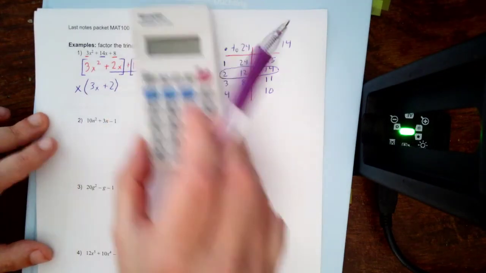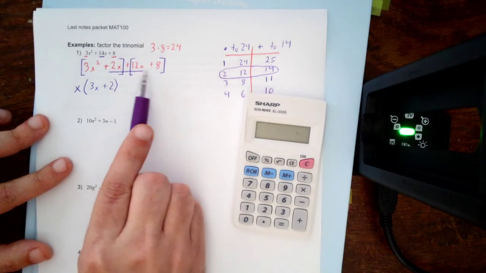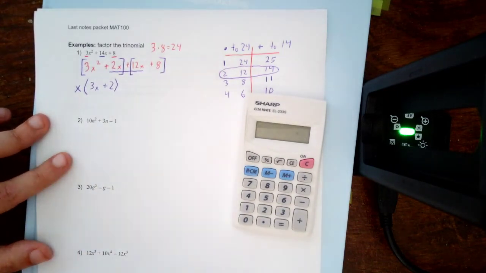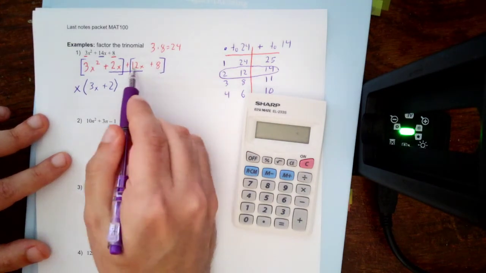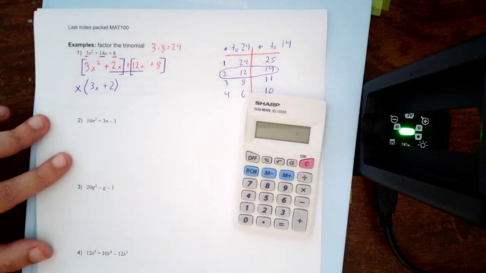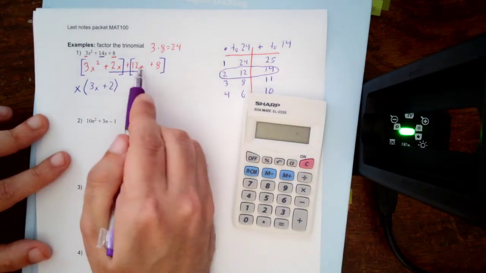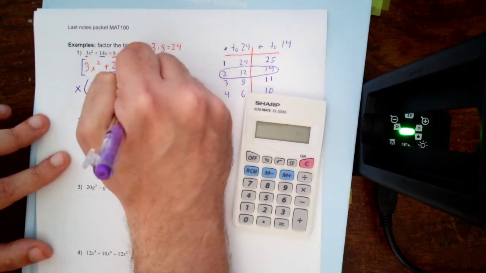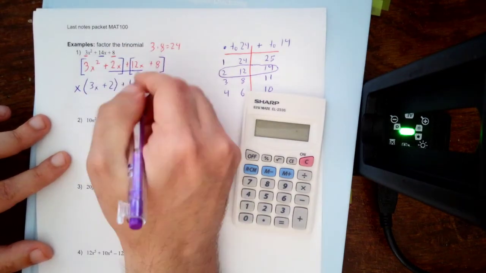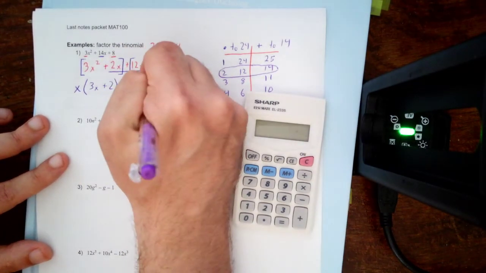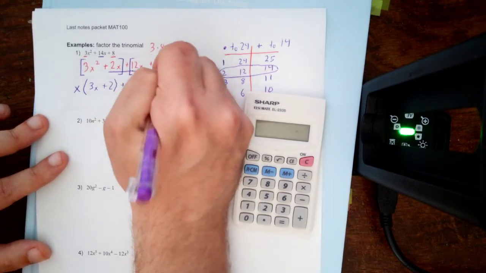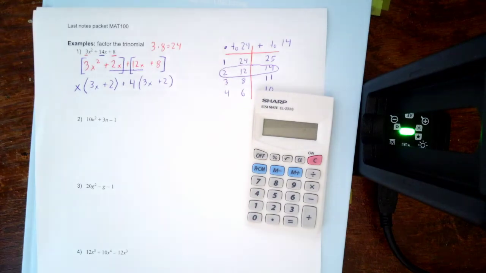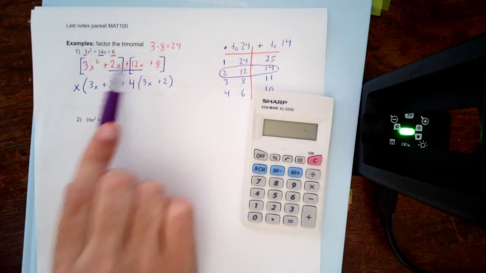Now, I'm going to do the same thing for the second group. 12x and 8 share a factor of 4. 12 and 8 both divide by 4. It's the largest number that divides both of them. And they don't share any x's. So if I factor out the 4, that will leave me with 12 divided by 4 is 3x, and 8 divided by 4 is 2. So I factored each of these two groups.